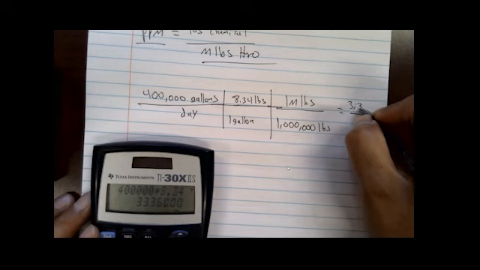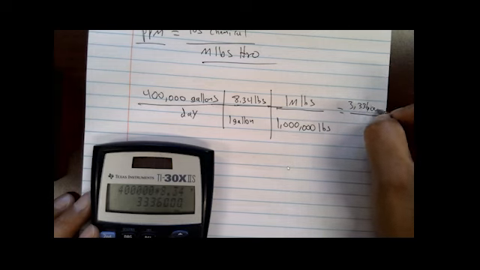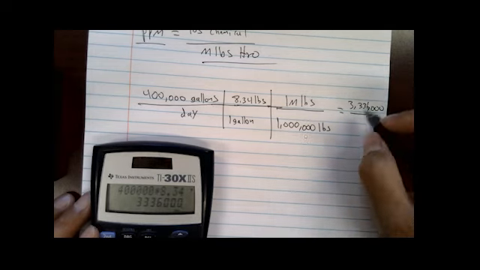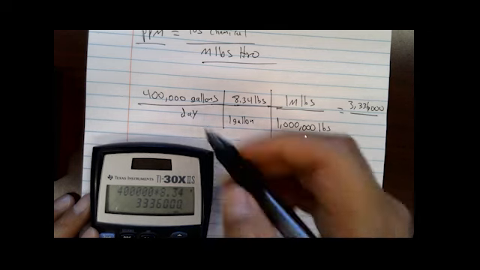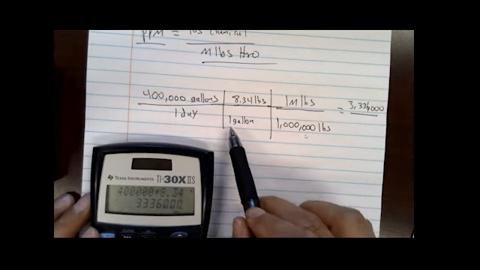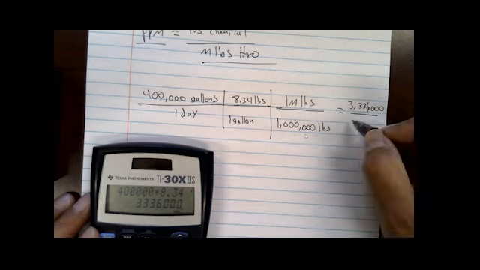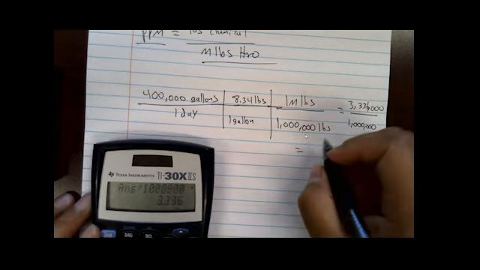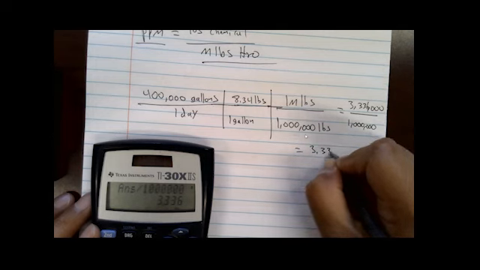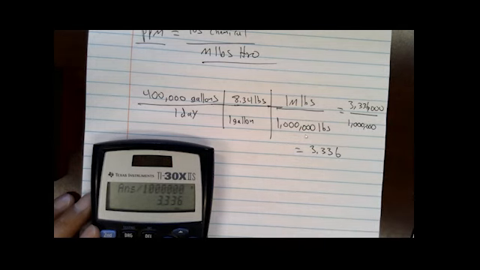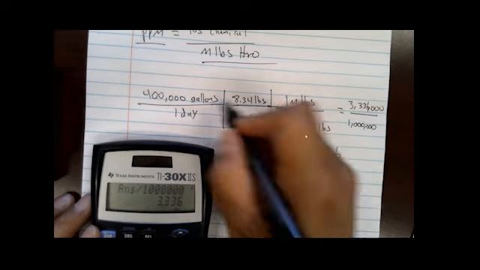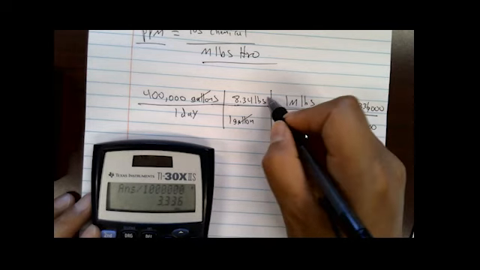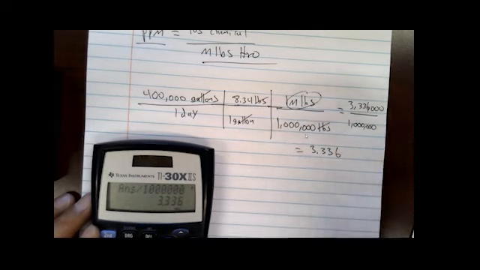That's 3,336,000, right? And on the bottom, we have 1 day multiplied by 1 gallon multiplied by 1 million pounds. So it's 1 million, right? We divide that, we get 3.336, right? Now let's take a look at those units. Gallons cancel out, pounds cancel out, and you're left with million pounds.